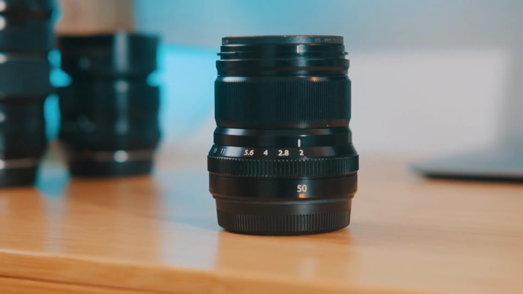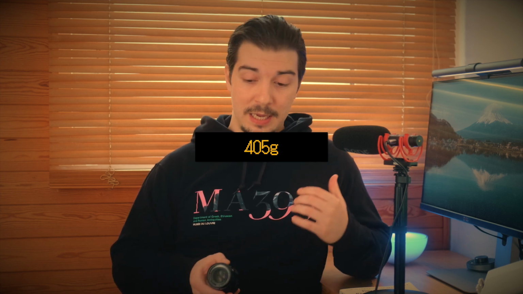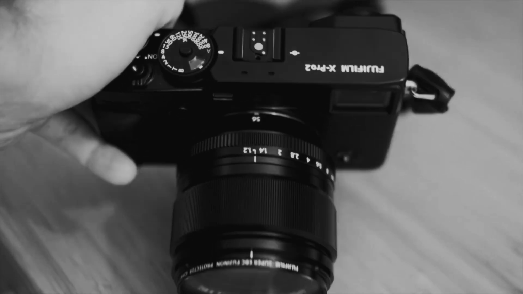small bag. Meanwhile, the 56 1.2 is over double in weight and comes in at about 405 grams. It's a bit taller and it's definitely a lot wider. Seeing that the 56mm has an aperture of 1.2, its weight and size isn't actually that bad. And when you compare it to other lenses from other manufacturers with the same comparable f-stop, then the 56 f1.2 doesn't really seem like a heavy or large lens. But when you compare the two, this 50 f2 is tiny.